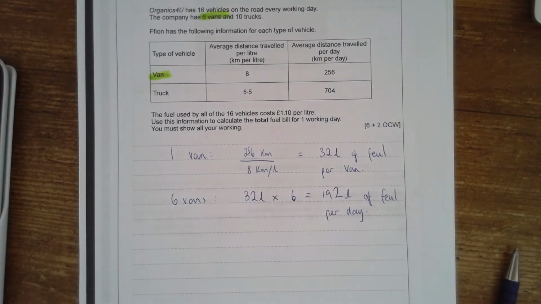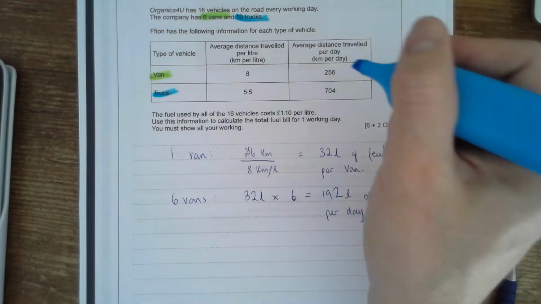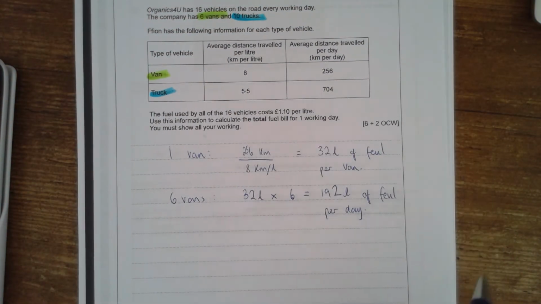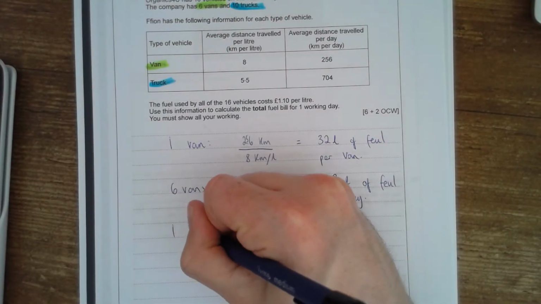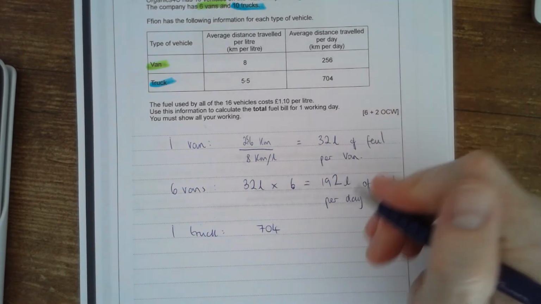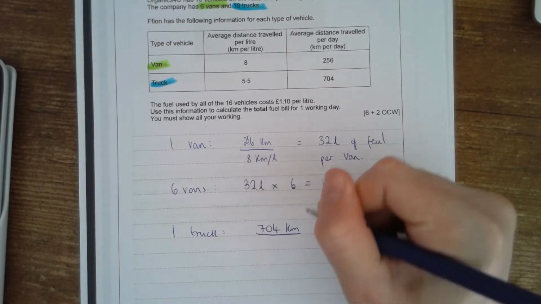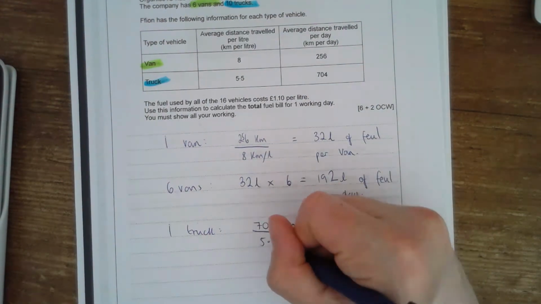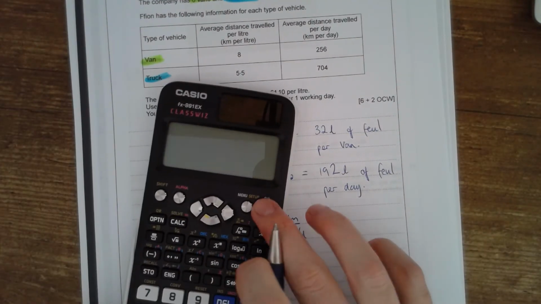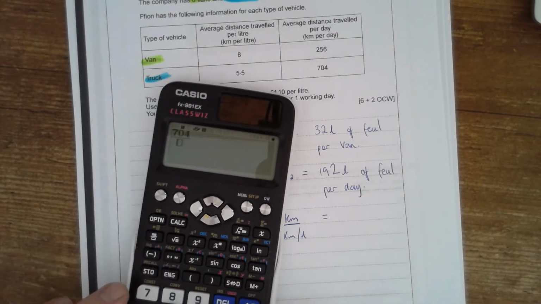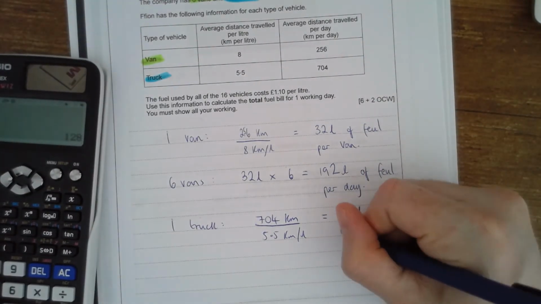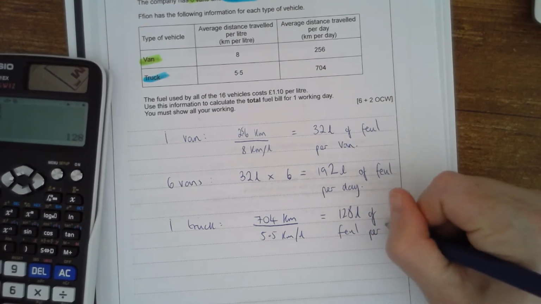Next, I'm going to work with the trucks. We know there's 10 trucks. One truck uses 5.5 kilometres, use up 1 litre. So for one truck, we're going to do 704, which is the average distance, so kilometres, divided by how far they travel per litre, so 5.5 kilometres per litre. 704 divided by 5.5 comes to 128 litres of fuel per truck.